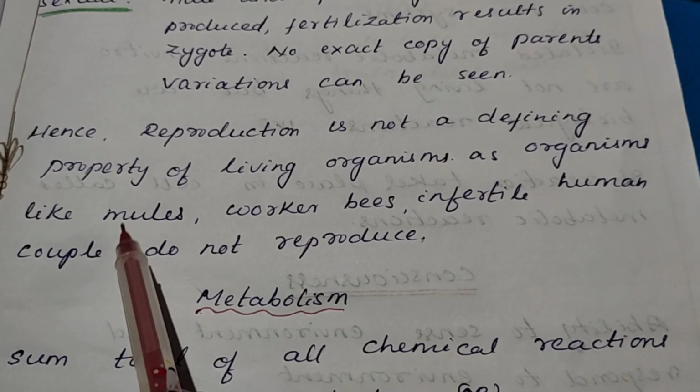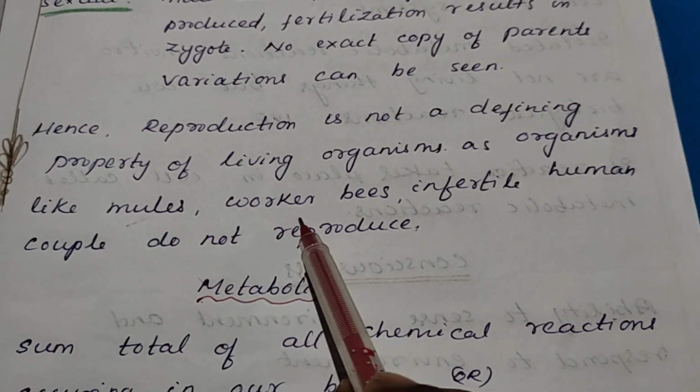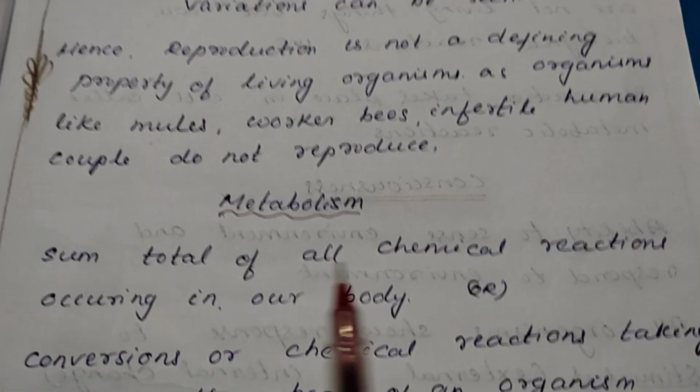Okay. So I told you already, exceptions should not be there. So here exceptions are there. Mules are exceptions, worker bees are exceptions. So exceptions should not be in any defining feature.